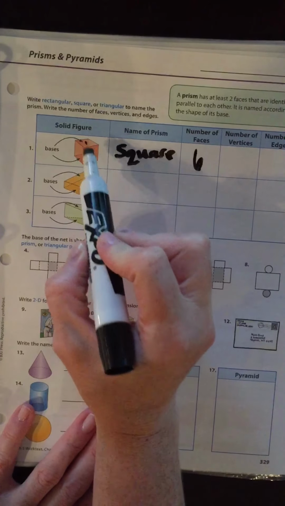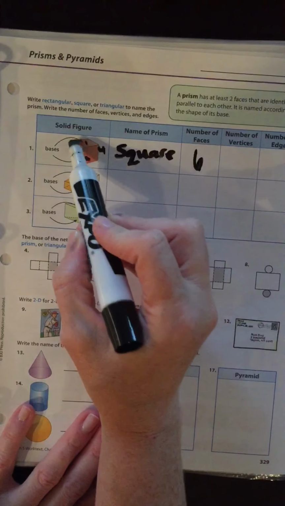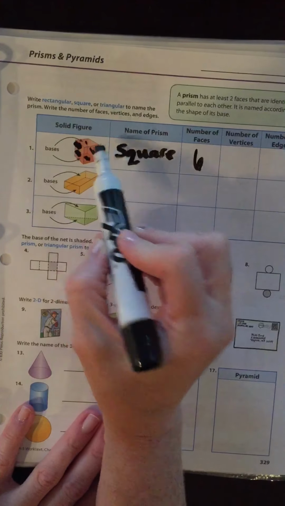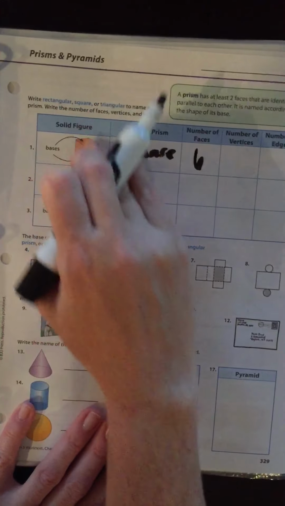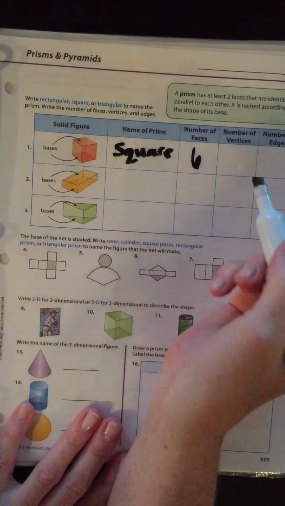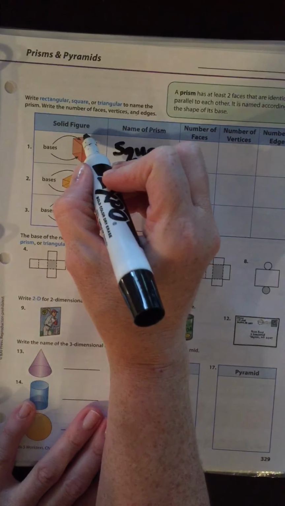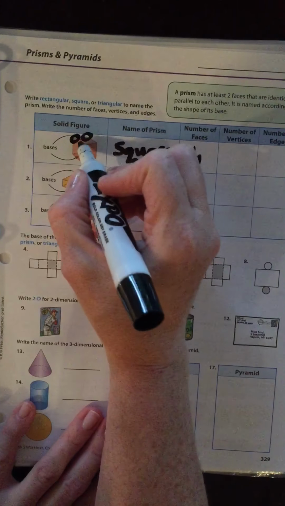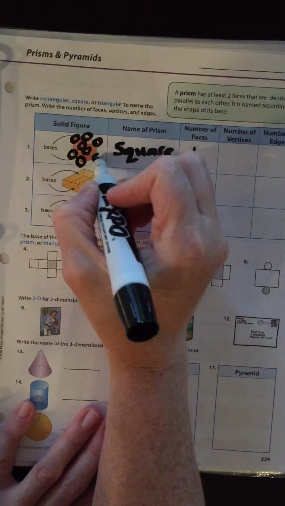Top and bottom, that's 1, 2. Side to side, that's 3, 4. And then front to back, that's 5, 6. 6 faces. How many vertices does this have? Remember, a vertex is where 3 edges meet. So I'm going to circle my vertices. I find it easier if I circle them. That way I don't count them twice. 1, 2, 3, 4, 5, 6, 7, 8.